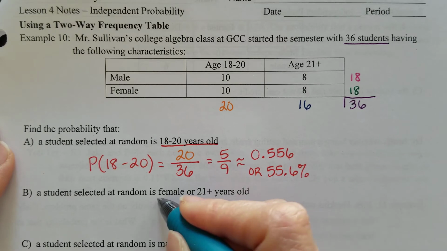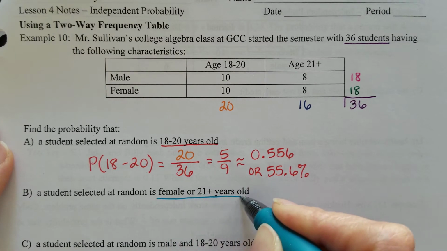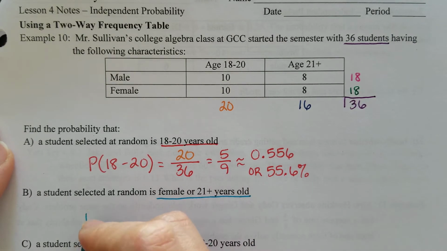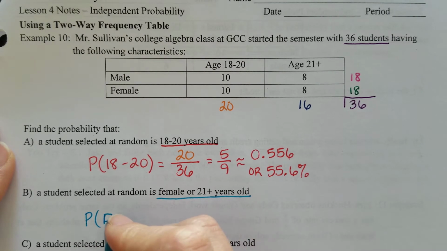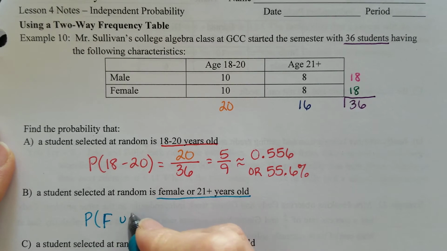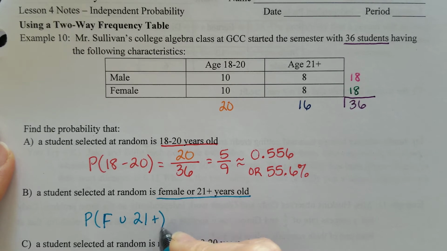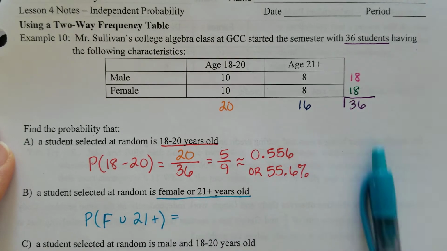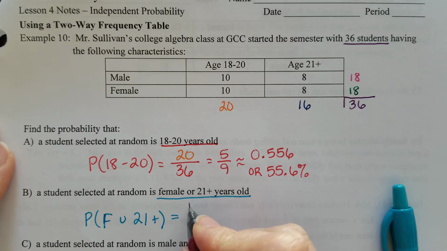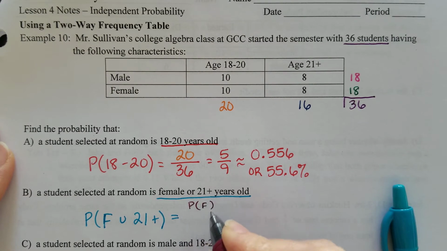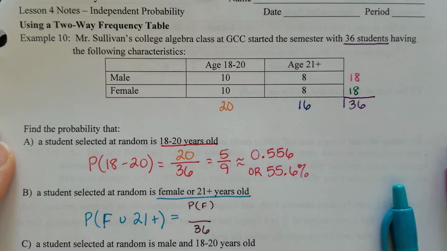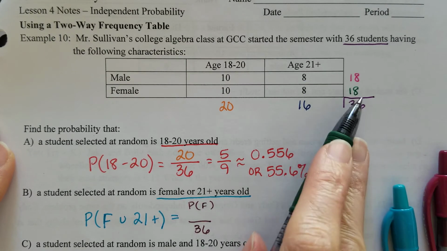In the next one, we're getting a little bit more complicated. We want female or 21 or older. This is going to be using the addition rule. I'm going to just use an F for female, and then my or sign, and 21 plus. So the first thing I want to do is find the probability of randomly selecting a female from the class. That is out of 36, and according to our table, there are 18 females.